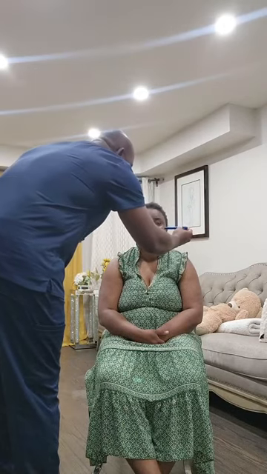I'm going to move on to PERRLA. PERRLA represents pupils equal, round, reactive to light, and accommodating. I'm going to use my penlight to demonstrate that. We'll start by sizing the pupil. Her pupil is +3 on the right side, and on the left side as well is +3.